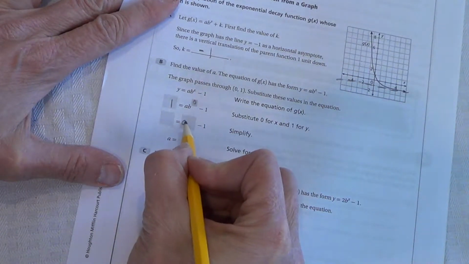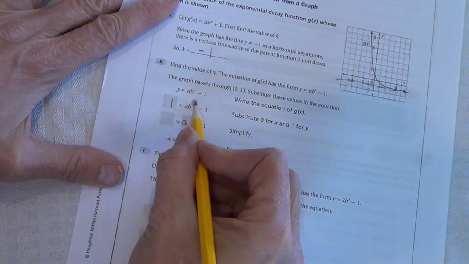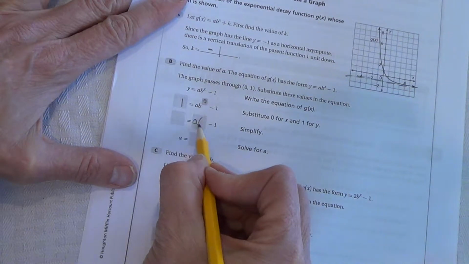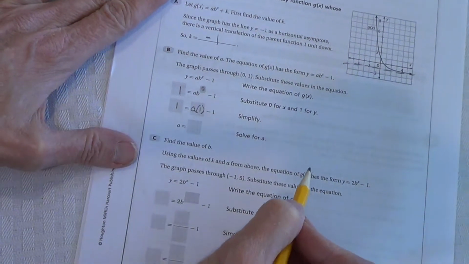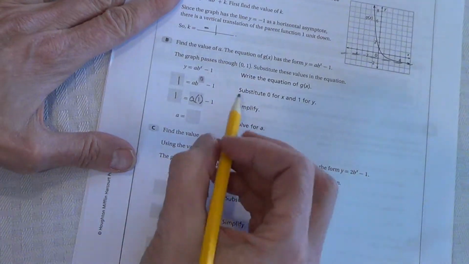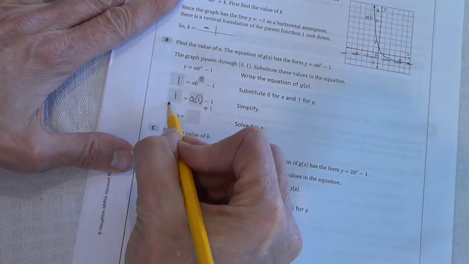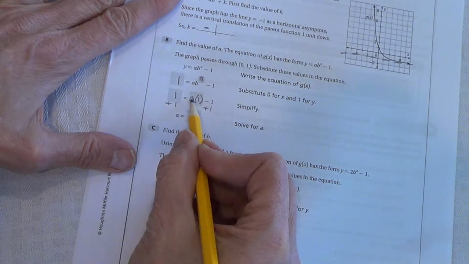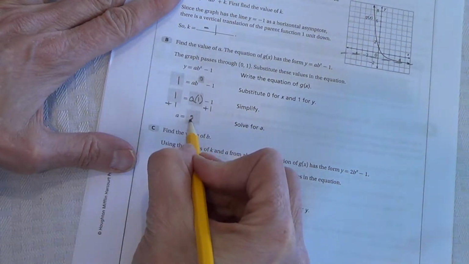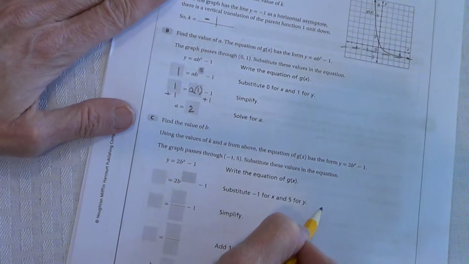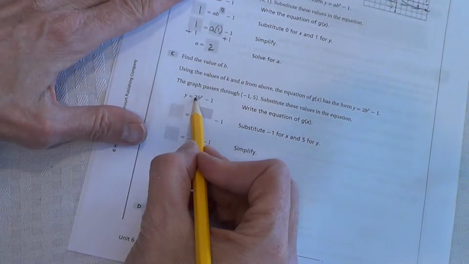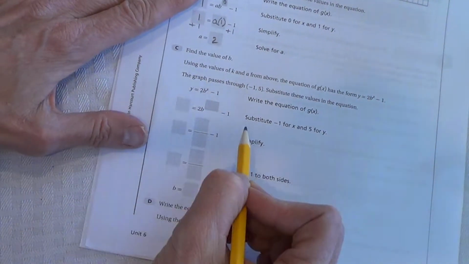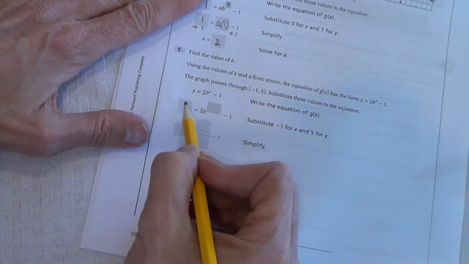If we take any number to the 0th power, it is equal to 1. And we put a 1 in there for where it's crossing. We add 1 to both sides, and we find that 1a is equal to 2. So we have a stretch factor of 2. Now we would plug that in next to the b for the a value. So we have 2b to the x minus 1.